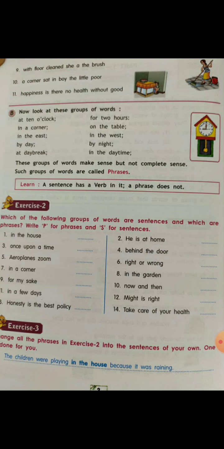We have exercise 2 also given. It is very simple. You will just write P for the phrase and S for a sentence. You can just read them and try to solve it on your own. So this way, the first part of the first lesson, sentences, has been completed. I hope you have understood. According to what I feel, it is very simple, what is a sentence and what are phrases. If you do the exercises, you too will be able to understand this lesson thoroughly.